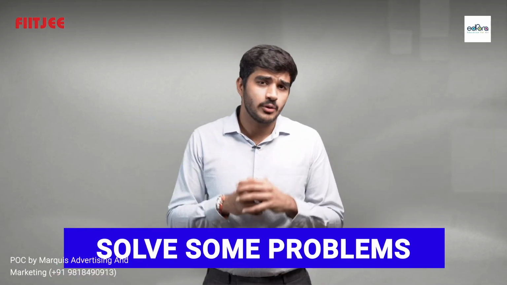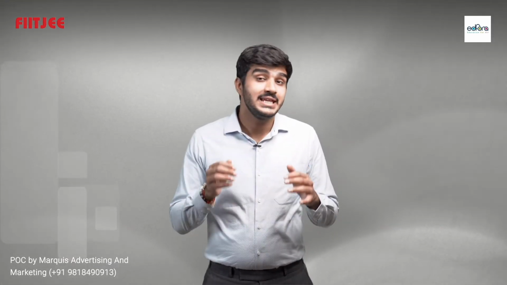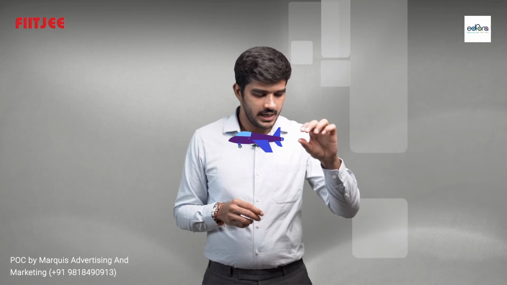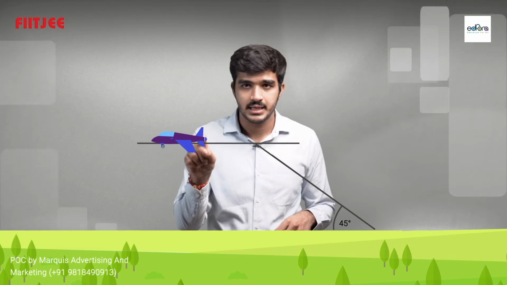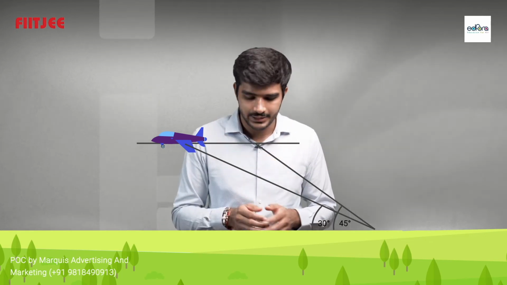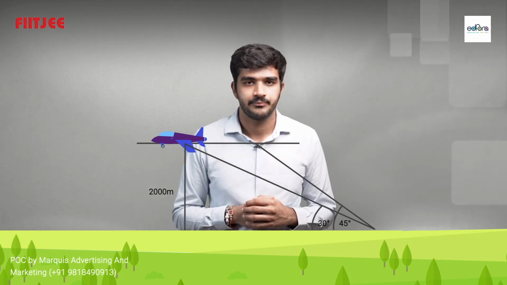Now let's solve some problems and see how trigonometry is used. Problem 1. The angle of elevation of a jet plane from a point on the ground is 45 degrees. After a flight of 20 seconds, the angle of elevation changes to 30 degrees. Now the plane is flying at a constant height of 2000 meters. We have to find the speed of the jet plane.